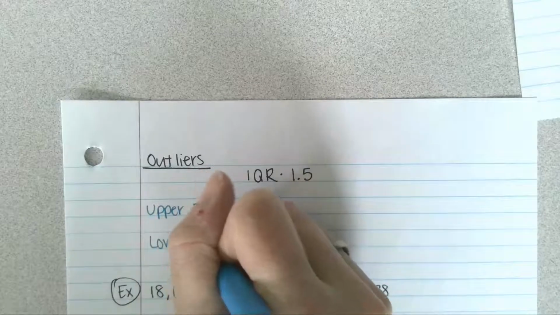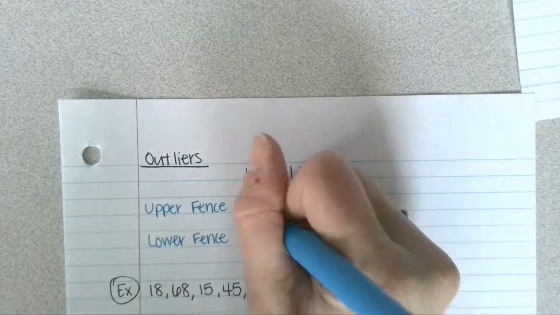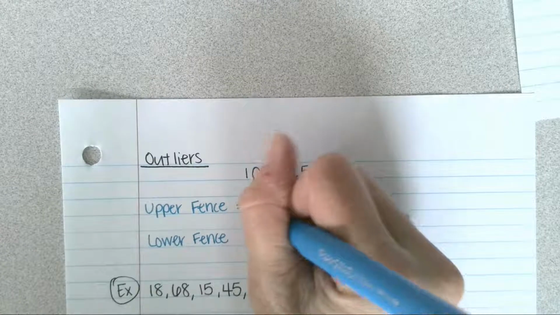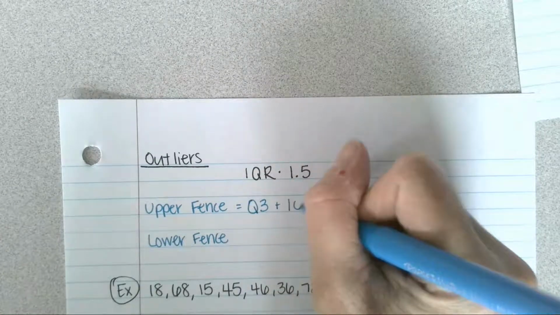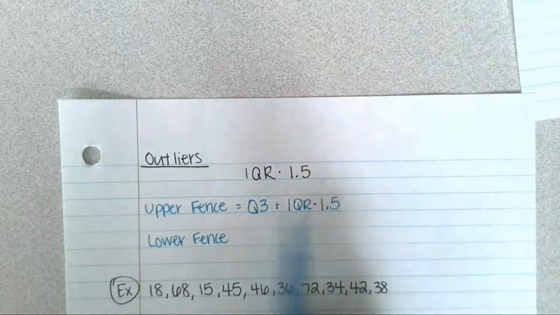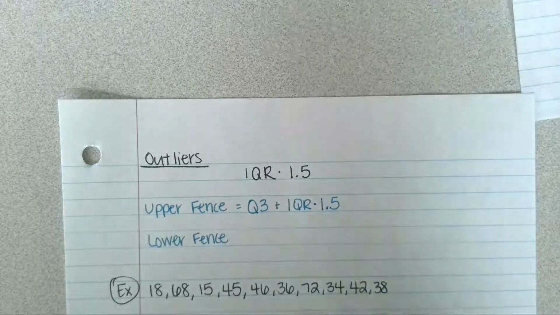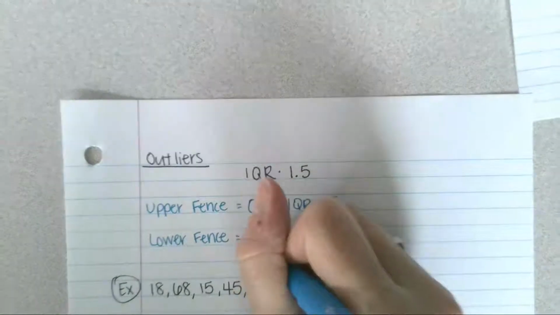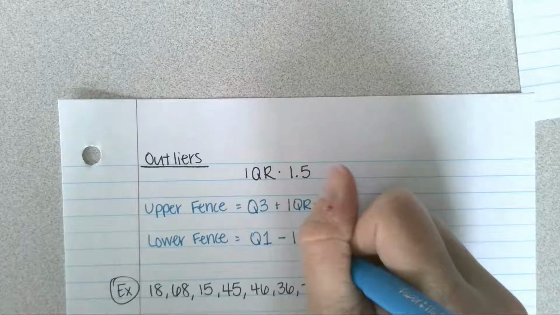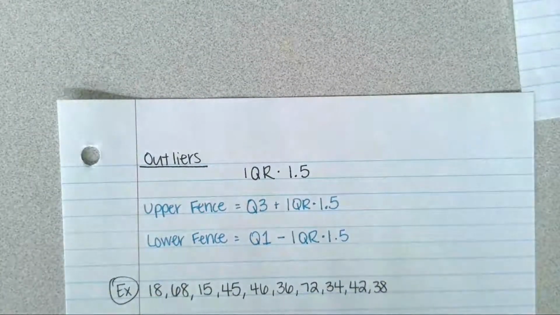So to create these boundaries, to create the upper fence, we are going to take this value, IQR times 1.5, and we're going to add it to Q3. We're going to say anything that's larger than this value must be an outlier because it is too far away from the rest of our data. The lower fence is going to be Q1 minus this value, IQR times 1.5. And that's going to be things that are outside of our boundaries.